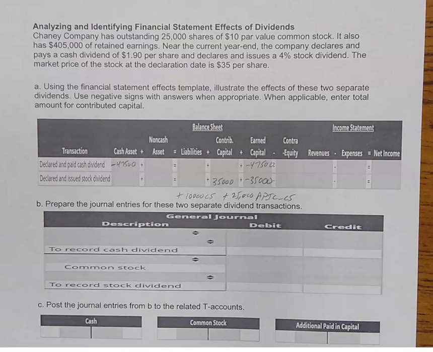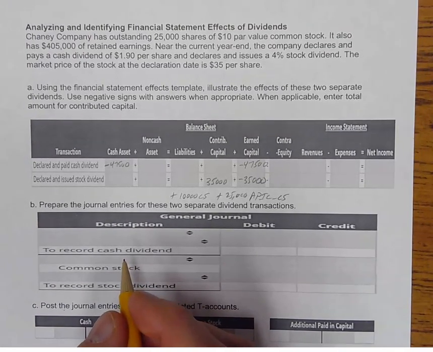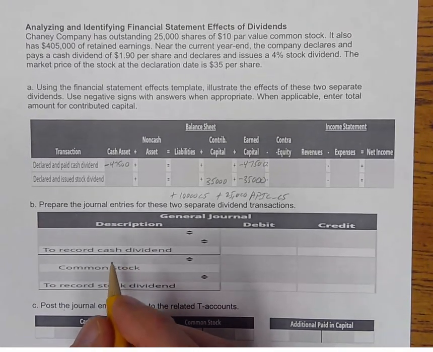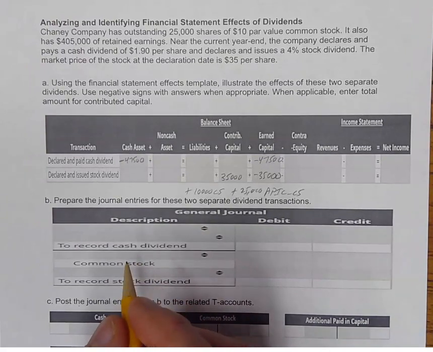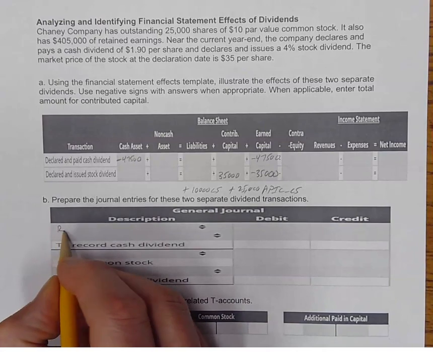So when we pay out a dividend, we really are going to probably have an account other than retained earnings that is going to go down. So depending on the accounting software that you're using, your chart of accounts may be set up in one of two different ways.